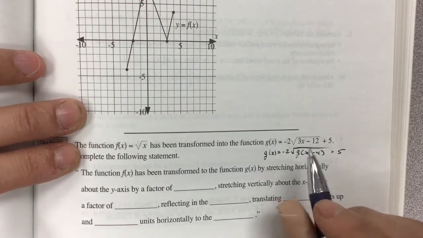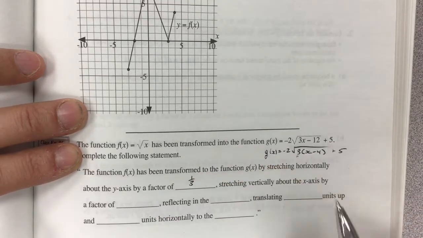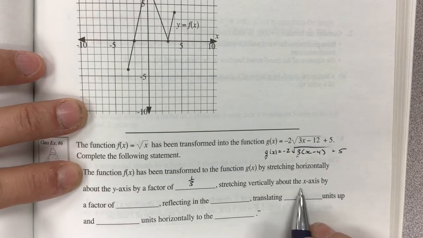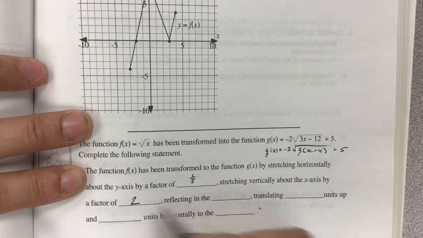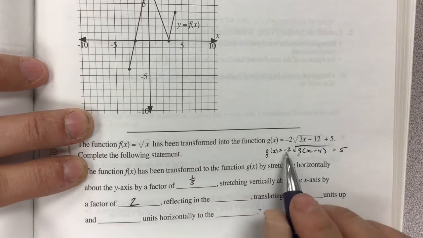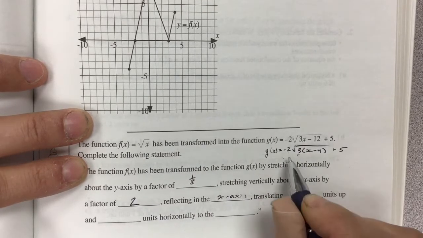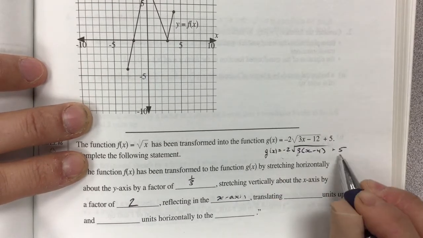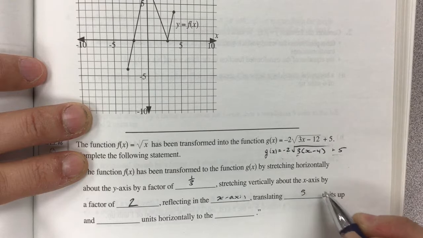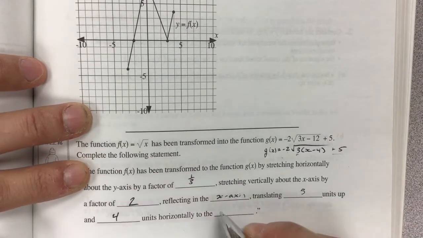And so we have a horizontal stretch by a factor of 1/3, and we also stretch vertically about the x-axis by a factor of 2. Also reflecting in the x-axis because we have that negative in front of our vertical stretch. We then translate 5 units up and 4 units horizontally to the right.